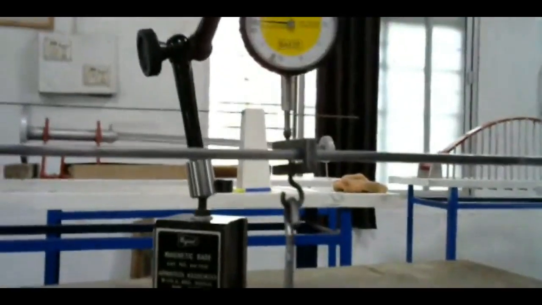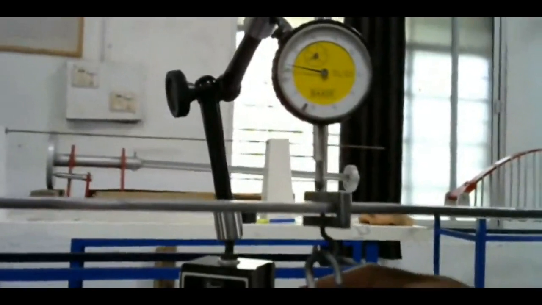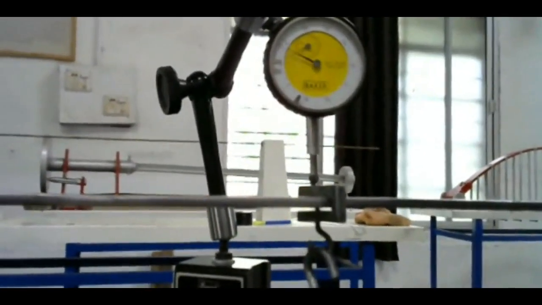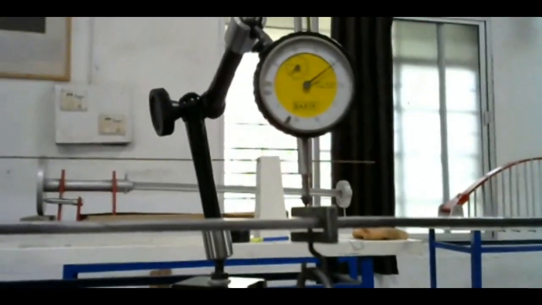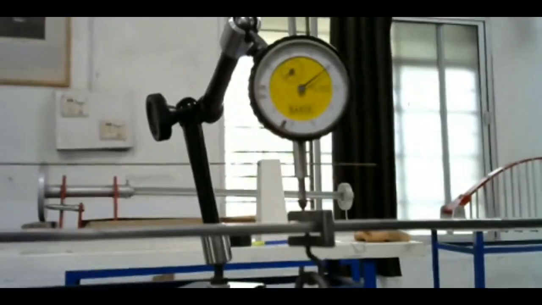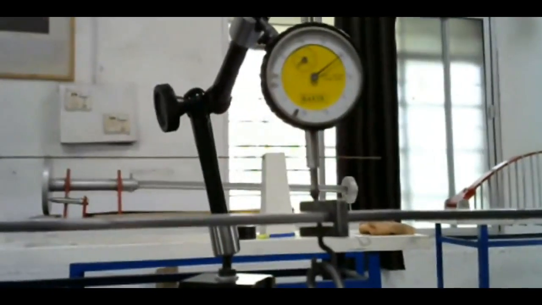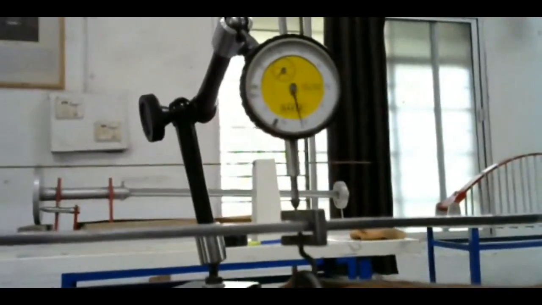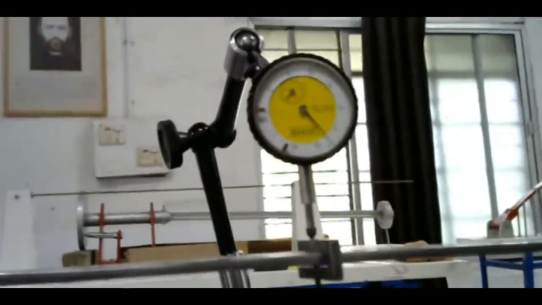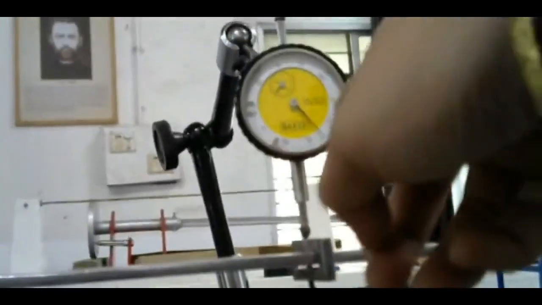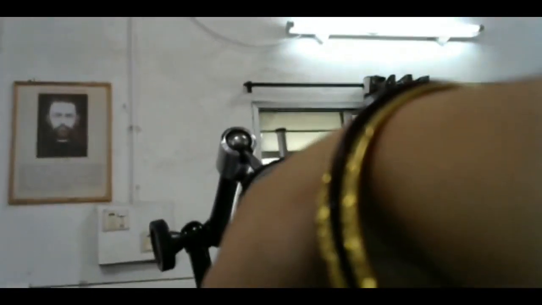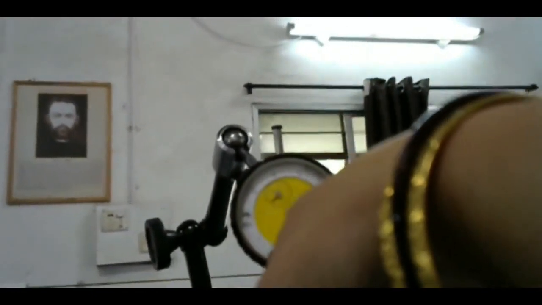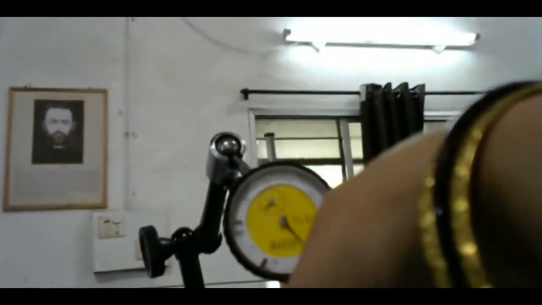Okay, so I again apply the load for 800 gram. So check it. One complete revolution, and then additional, that is 10, 20, 30, and this is 34.